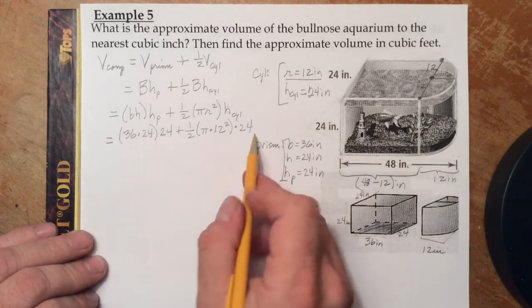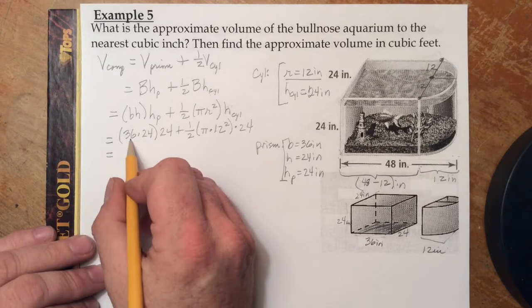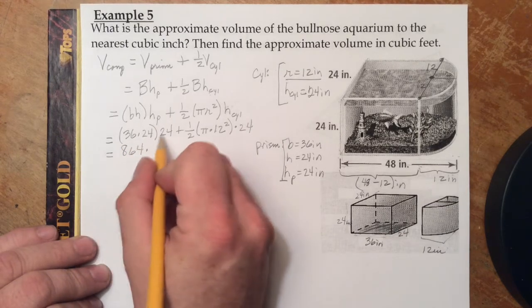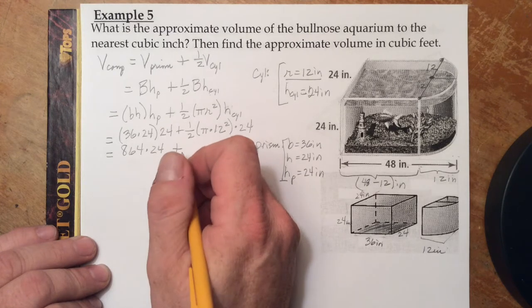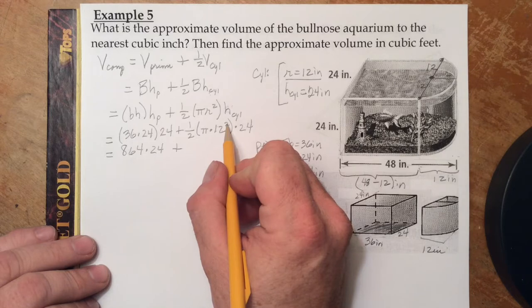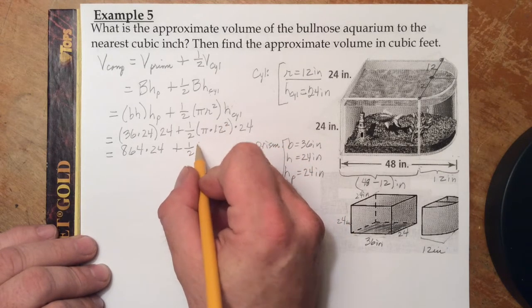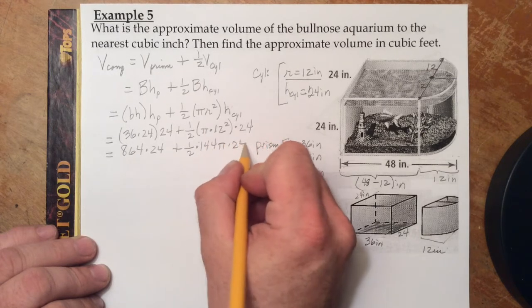There's the plug-in step. Now solving the math and calculating, we have 36 times 24 is 864, times 24, plus, and then 12 squared is 144. So we have 1/2 times 144 pi times 24.